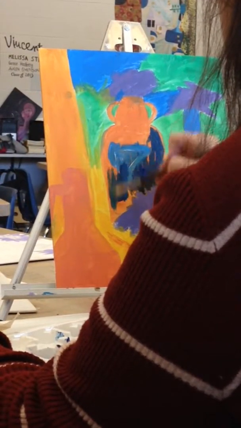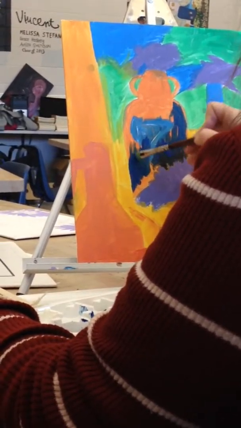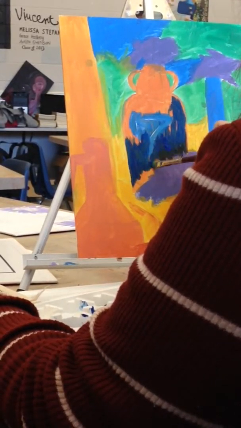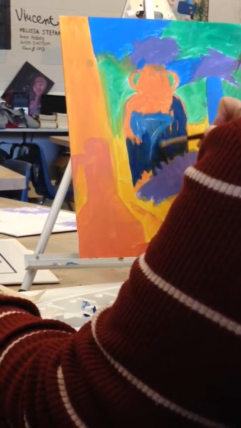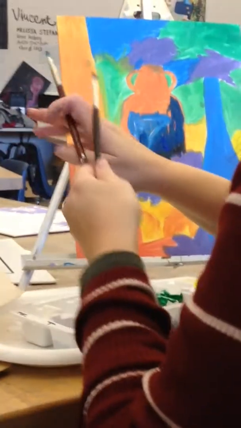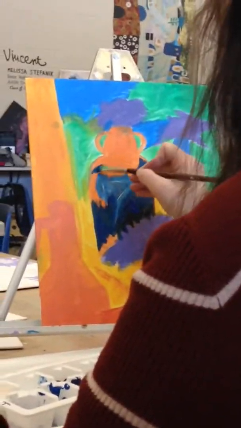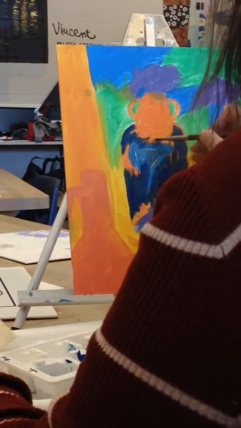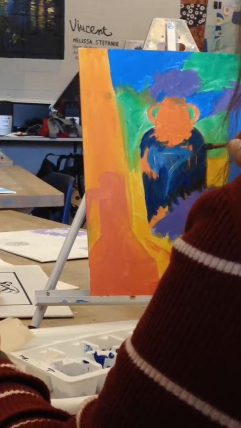What you're really looking for, as with any kind of art piece where you're replicating reality, be it a drawing, be it a painting, if you're trying to make something look quote unquote real, you're looking for value shifts. You're looking for darks, you're looking for lights. I'm going to put a little bit of dark blue behind this. Obviously, we're not going to finish this today. We're just going to get started with it.